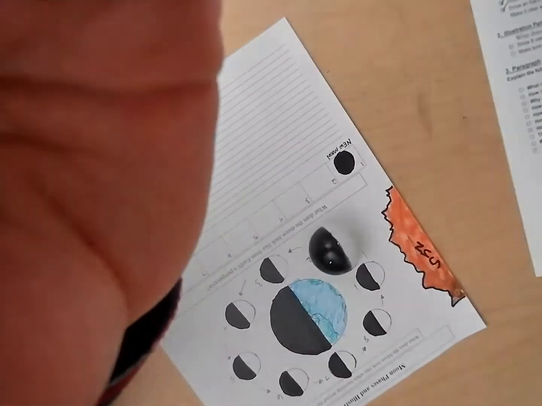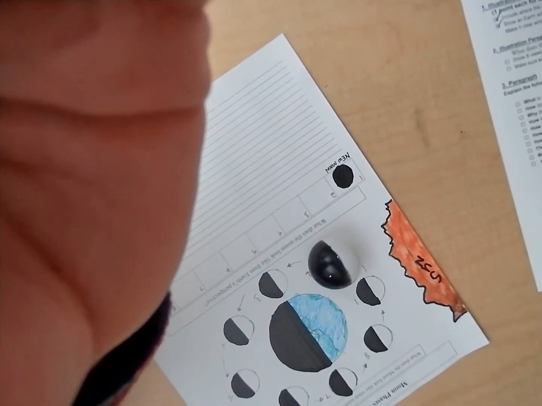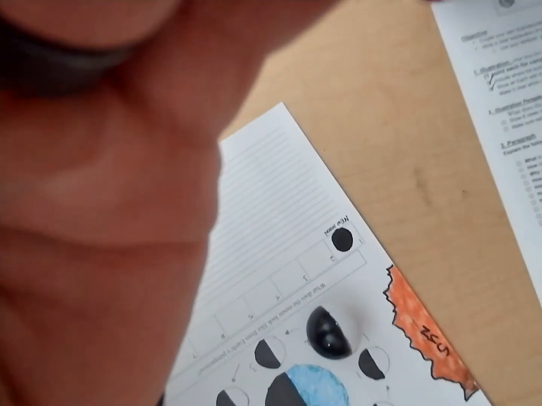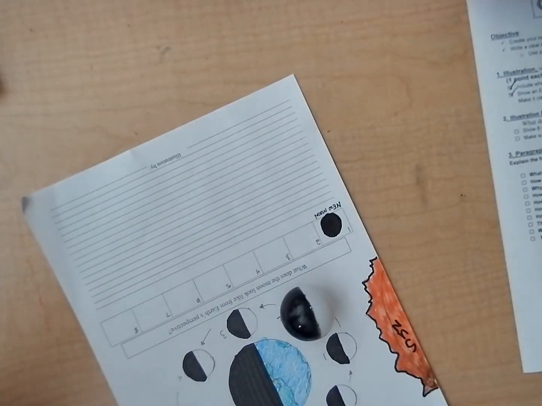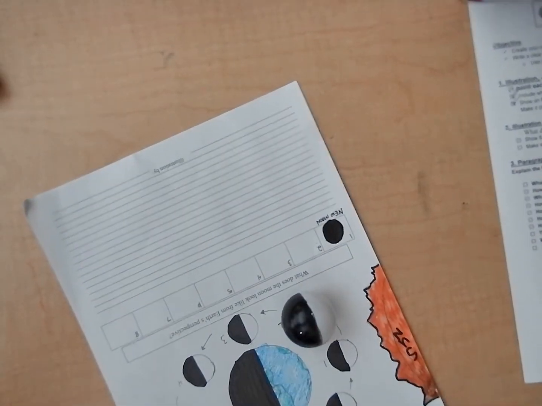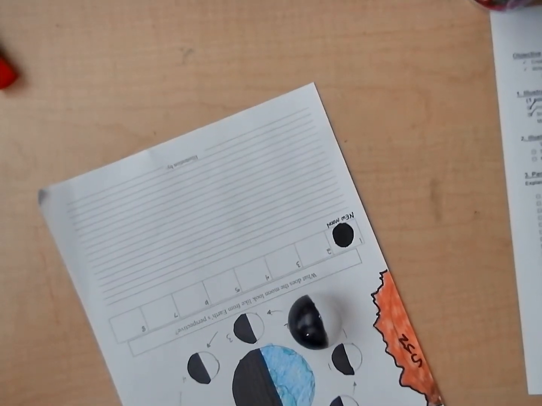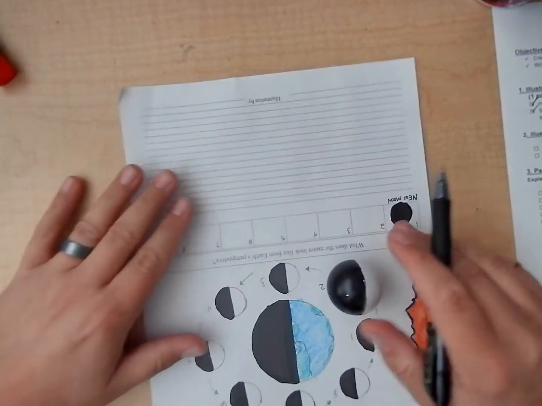Oh gosh. I just lost my camera. Great. Oh no. Sorry. Let me fix my camera. Stay. Don't move. Good camera. That's embarrassing. Okay.